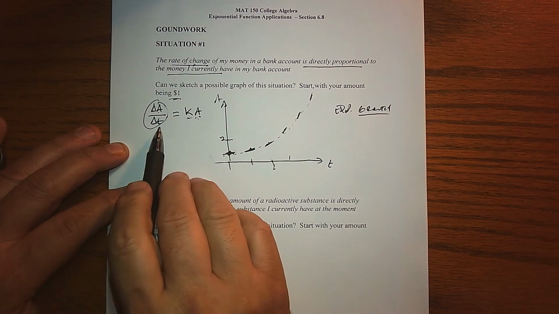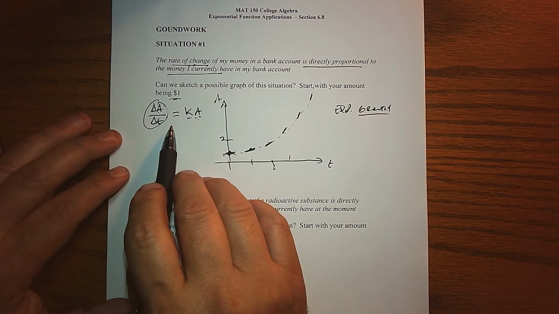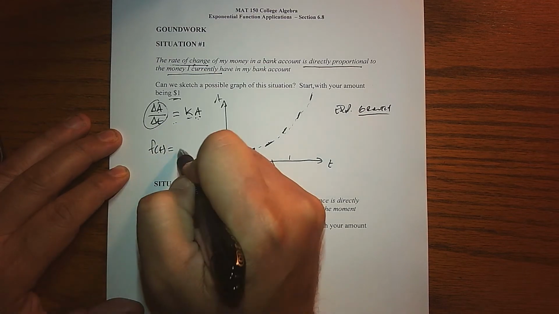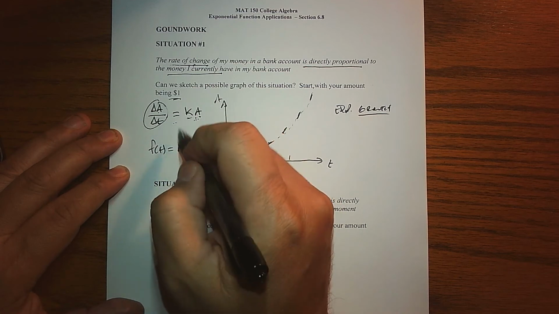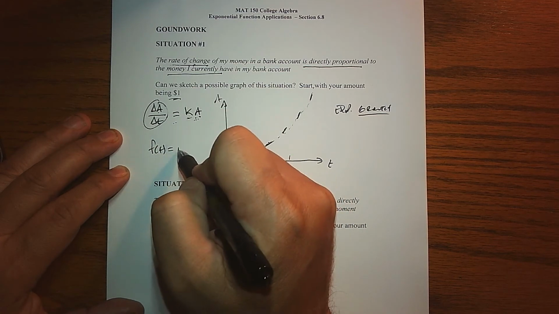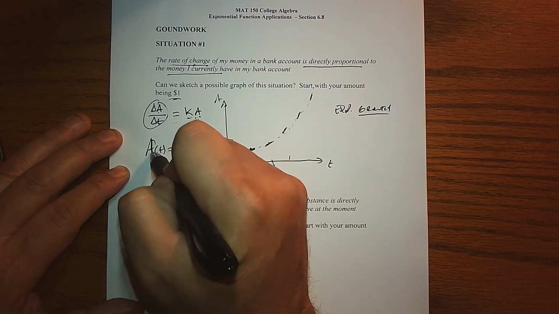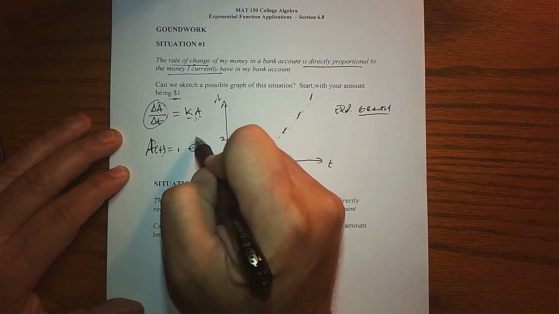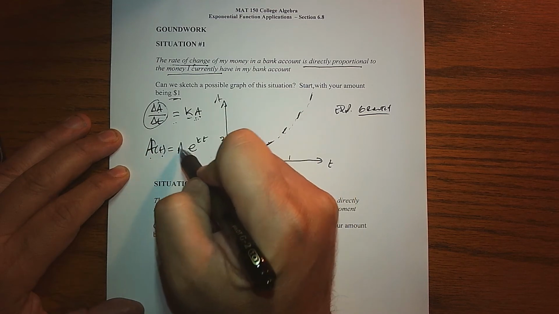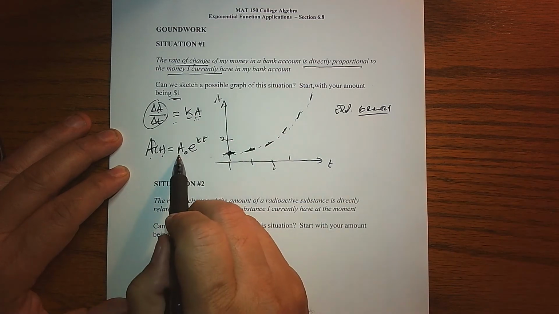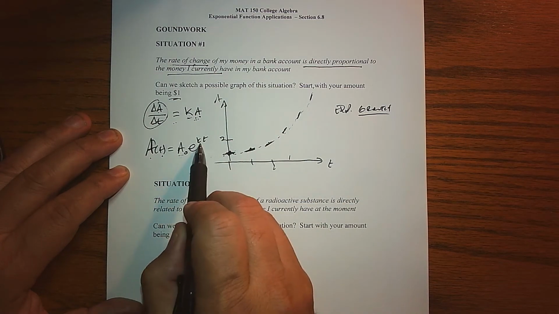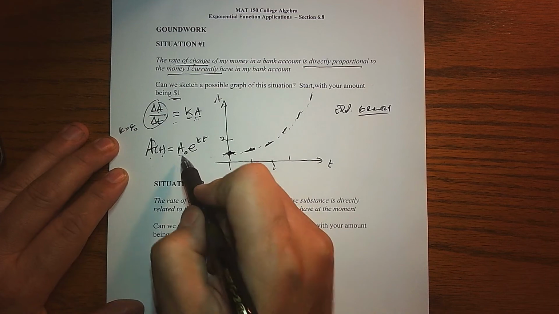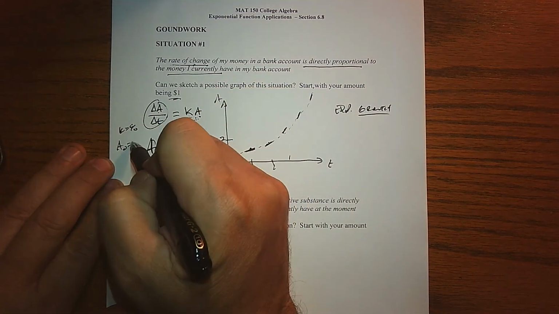It's beyond the scope of this course, but when you take a calculus class and you solve this, what you end up with is a function. I probably shouldn't have used A, but I'll just call it A of t. So the amount in my account is A of t equals A sub 0 times e to the kt. A sub 0 is the initial amount that I have in my account. K is that percentage growth rate. So K is a percent growth, and A sub 0 is my initial amount. In this case, it was $1.